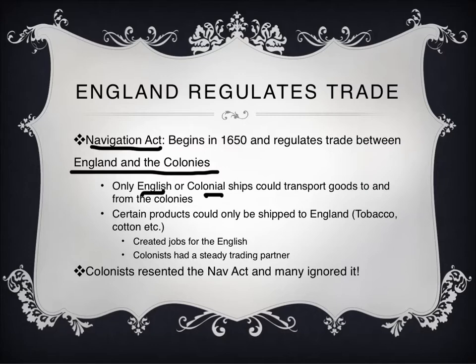And certain products could only be shipped to England, tobacco and cotton. Why? Because it's going to create jobs for the English back in England, right? If they make sure that they have all the tobacco, which is becoming a huge deal. Remember, tobacco is the key to success of Jamestown. If England is able to control that trade, they're going to be able to get all the money.